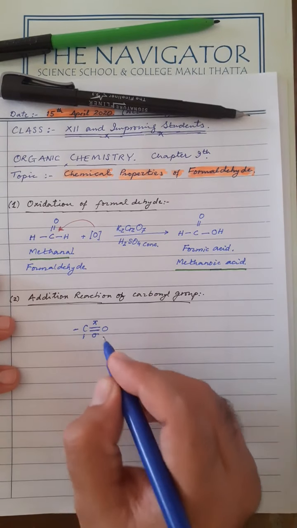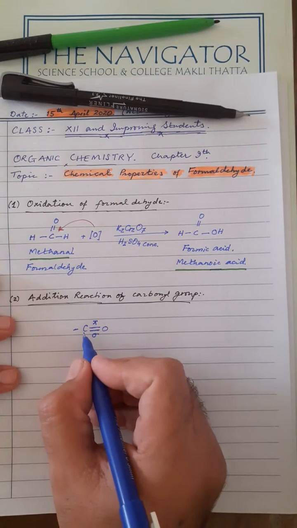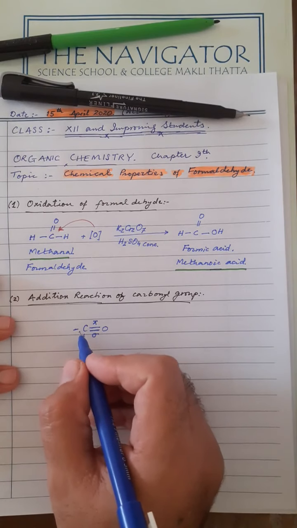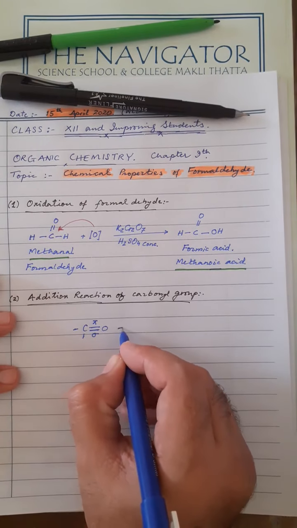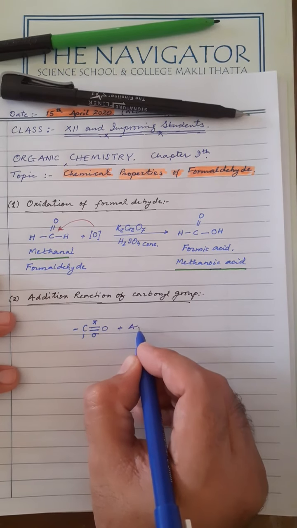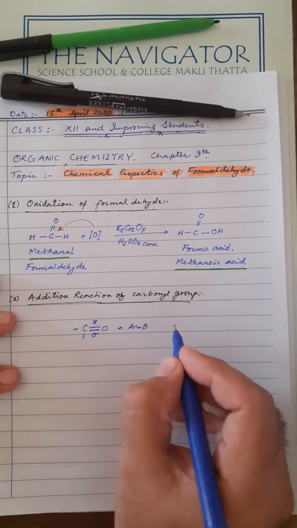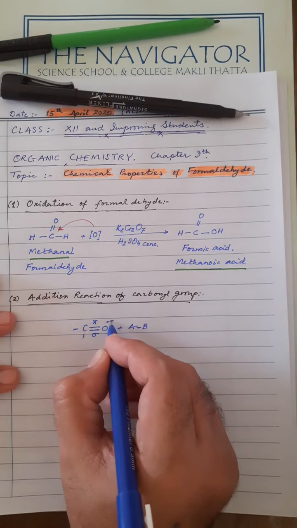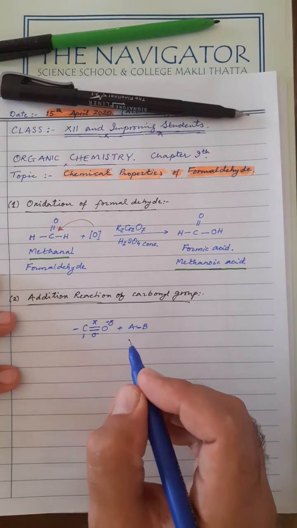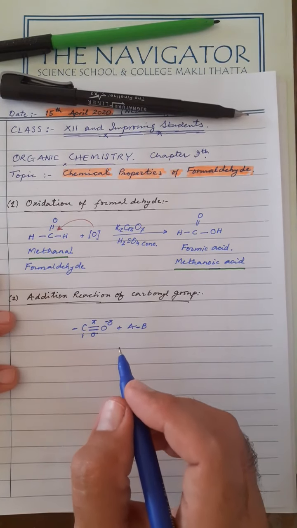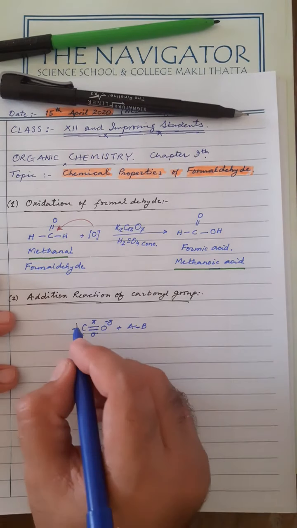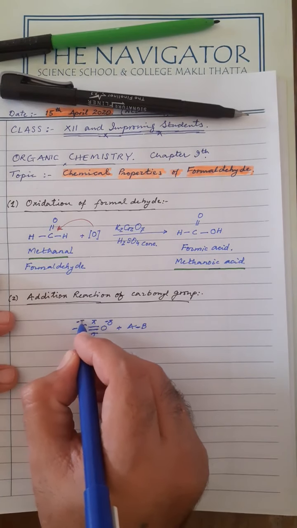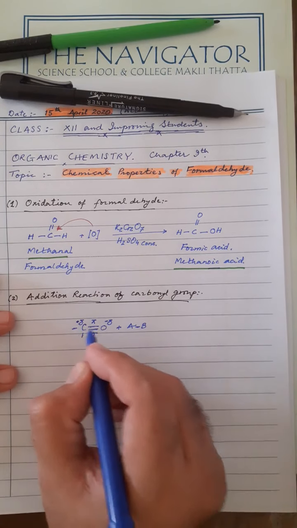The pi electrons are delocalized, they're not fixed in their position, so they pretty much attract any compound which seeks electrons. Now oxygen, being more electronegative, pulls these pi electrons towards itself. It makes oxygen partially negatively charged, leaving behind carbon partially positively charged.